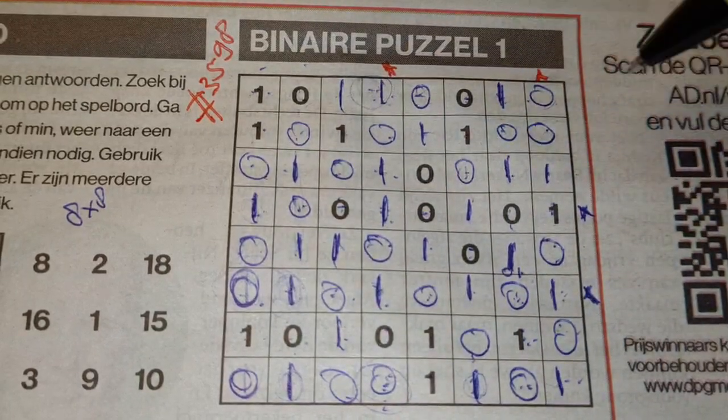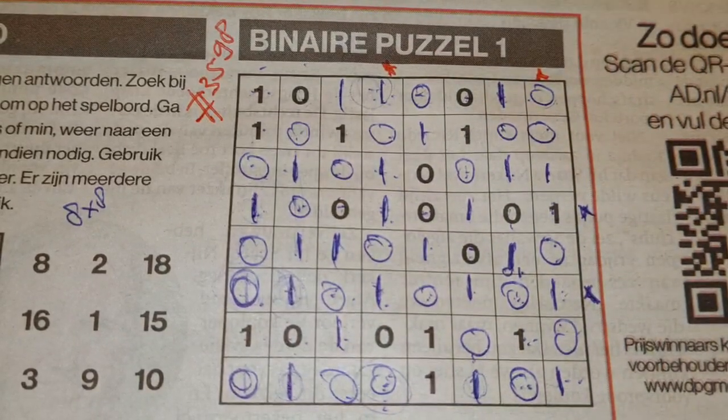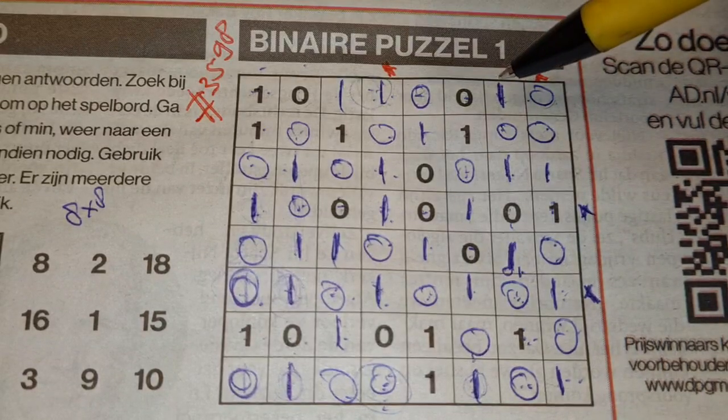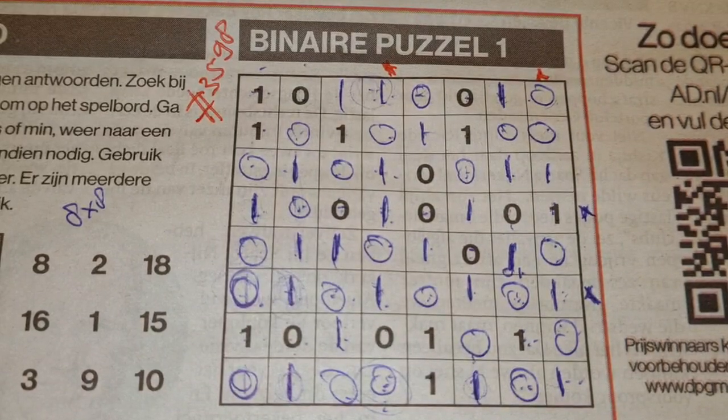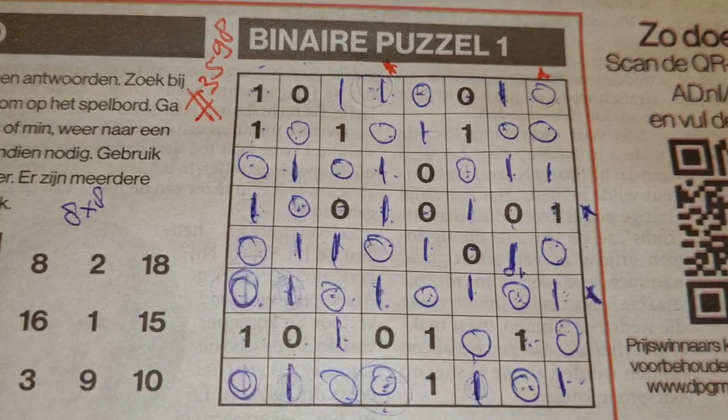Finished in 6 minutes. Yes, great binary. You need to compare the rows or columns. But I like this one. Yes, I really do. Do you think so? Thumbs up, otherwise thumbs down.